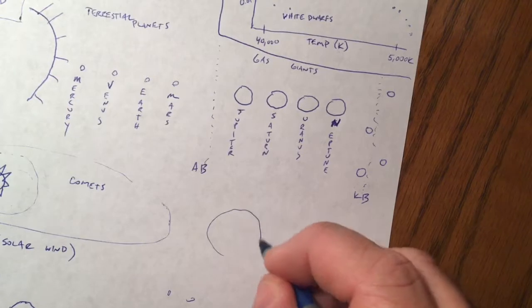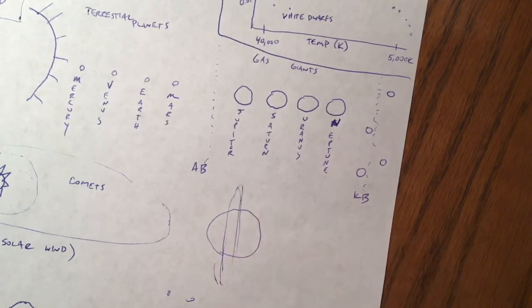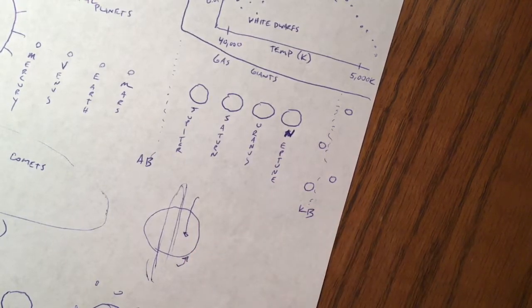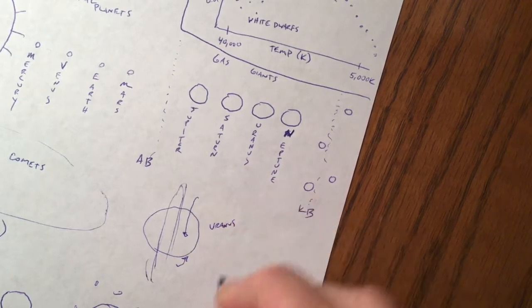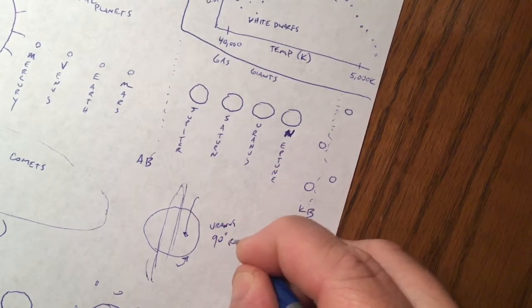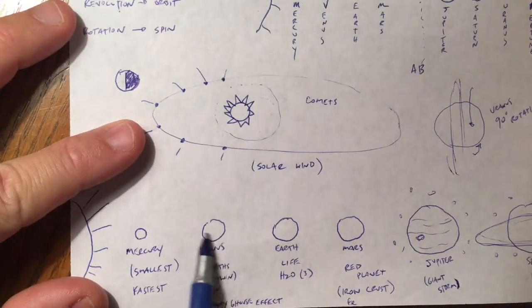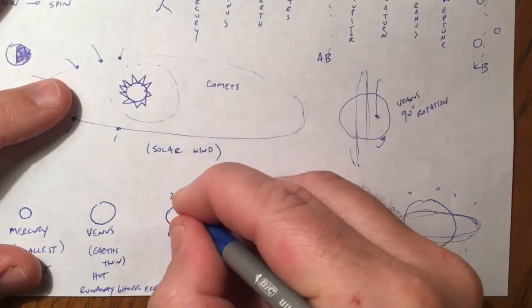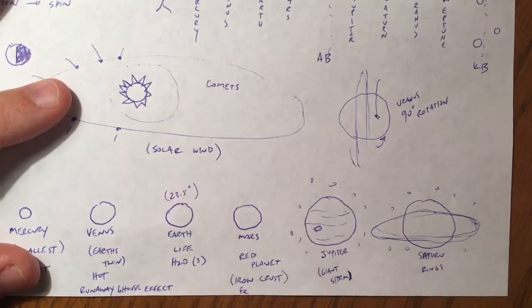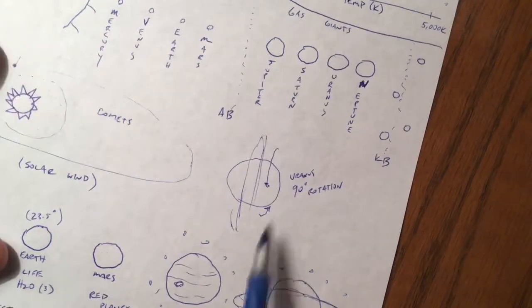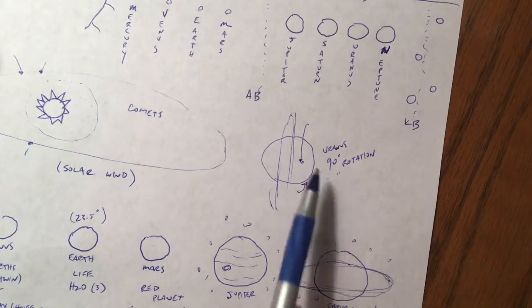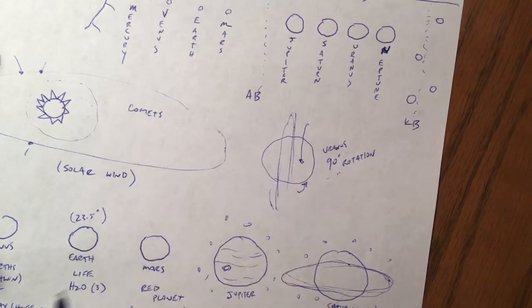Uranus, its ring system is vertical because it's rotating on its side. Uranus rotates at a 90-degree angle from its orbit. All the other planets are kind of rotating in the same direction-ish as their orbit. You know, Earth has the 23.5-degree tilt that causes the seasons. Uranus has a 90-degree rotation from its orbit, so its poles are essentially on the equator.